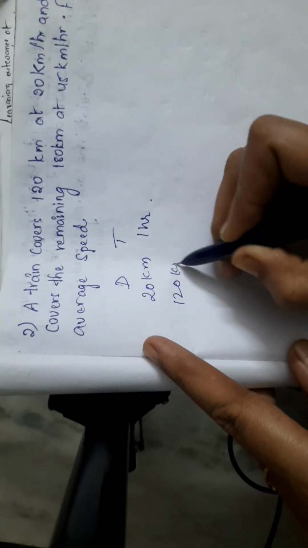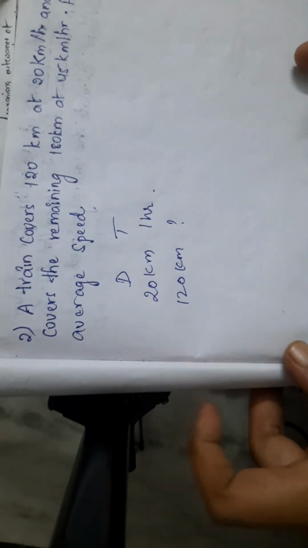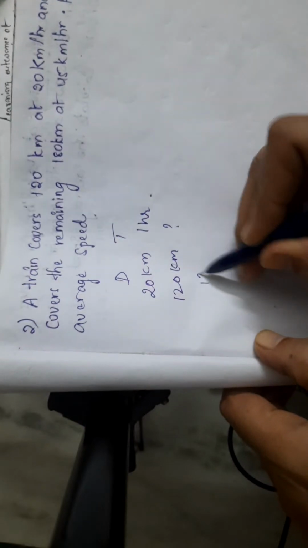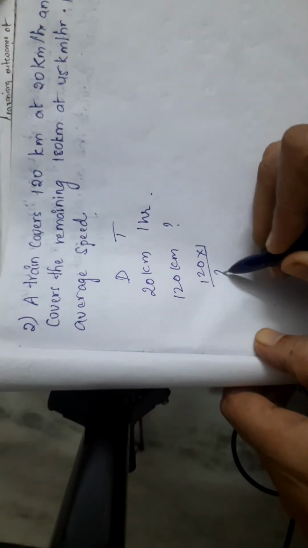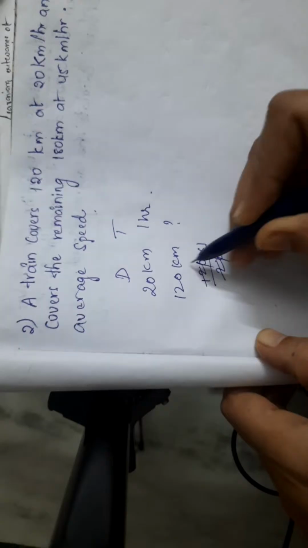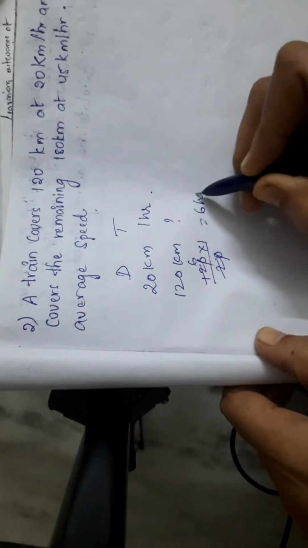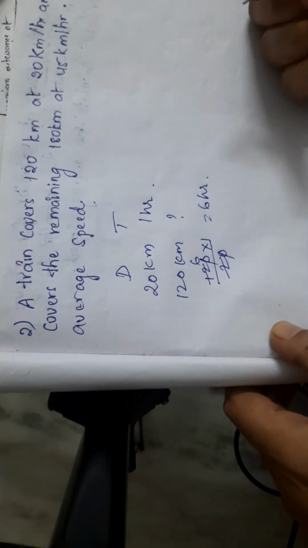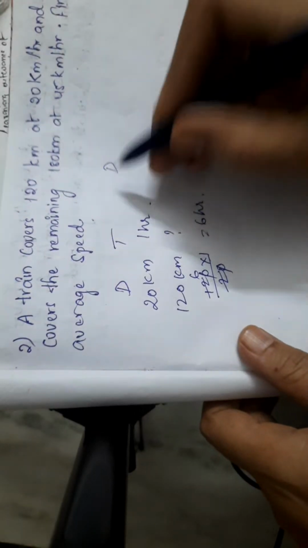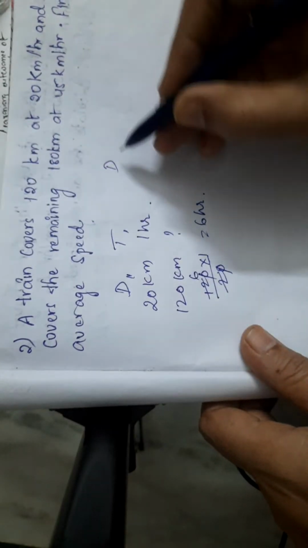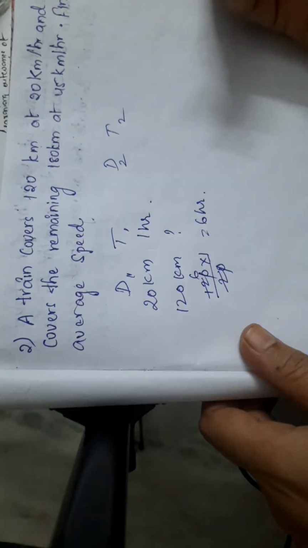It covers 20 kilometer in 1 hour. 120 kilometer is covered in how much time? So we'll have cross multiplication. 120 multiplied by 1 divided by 20. So thus it will take 6 hours to cover 120 kilometer. Now let's find out the distance 2. This is distance 1, time 1, distance 2, time 2.